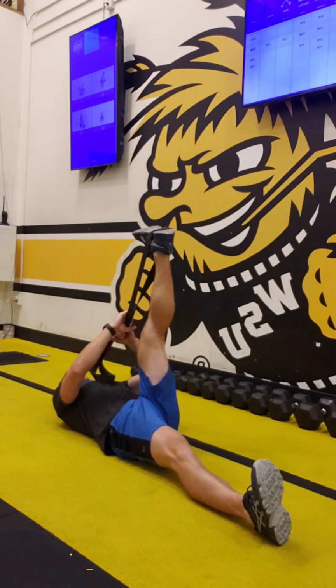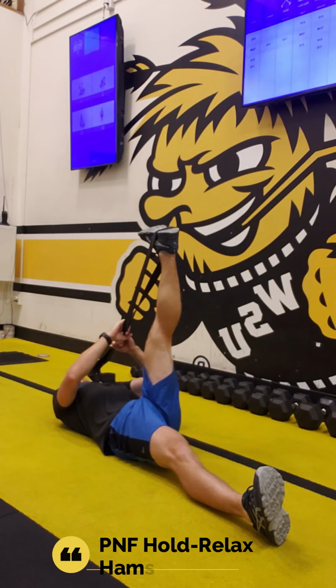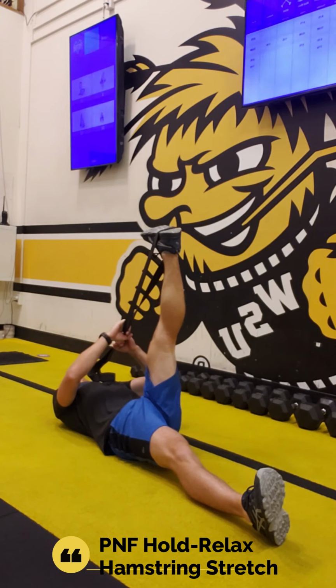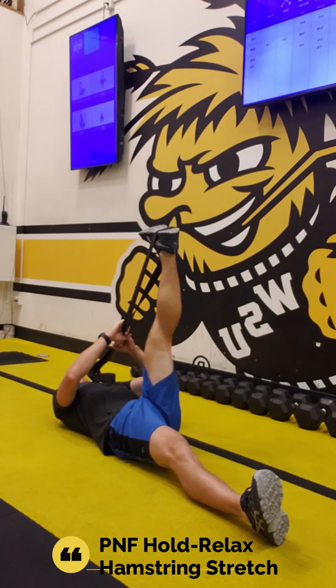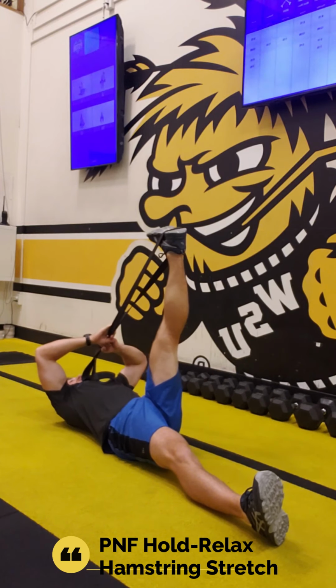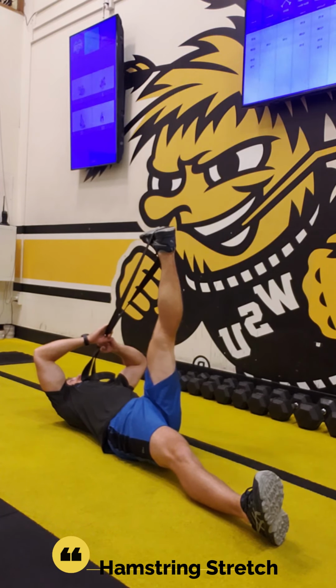The first component, hold, relax. This uses a passive pre-stretch and then an isometric contraction of that stretched muscle, causing autogenic inhibition and a decreased tension in that muscle fiber. Following, you passively stretch the muscle with greater range of motion.